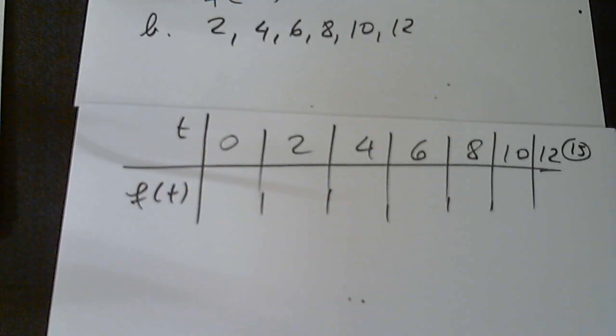Enter the function minus 15 natural log of t plus 1, close the parentheses, check the function, correct, second and table, and put those quickly. 0, enter, 2, enter, 4, 6, 8, 10, and 12. That's it. Good.